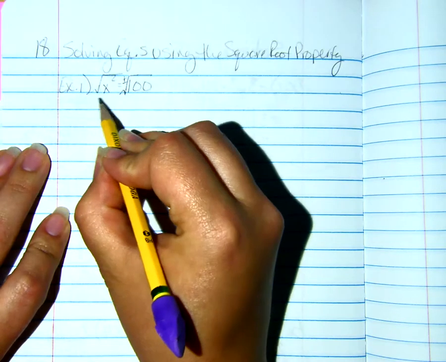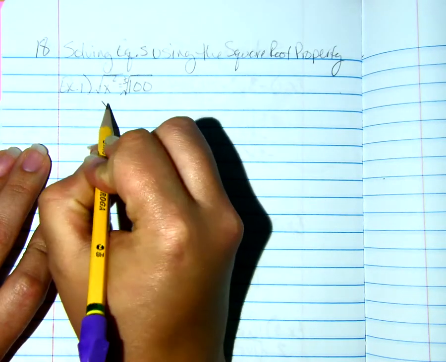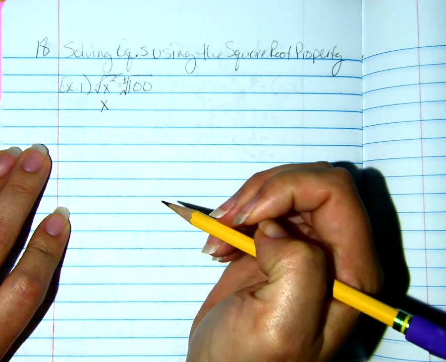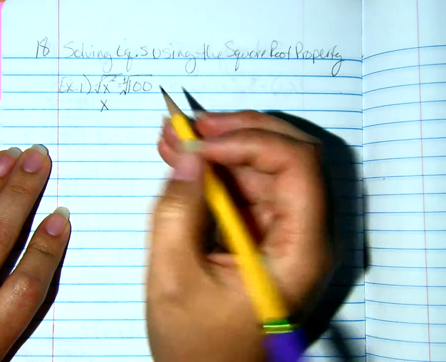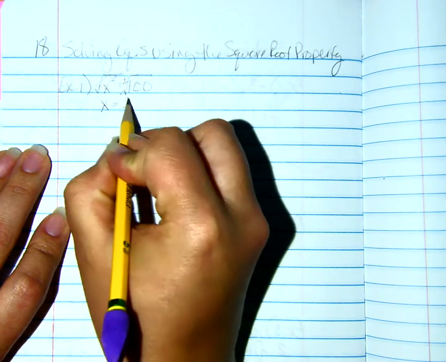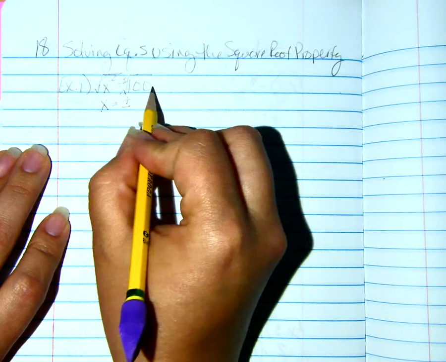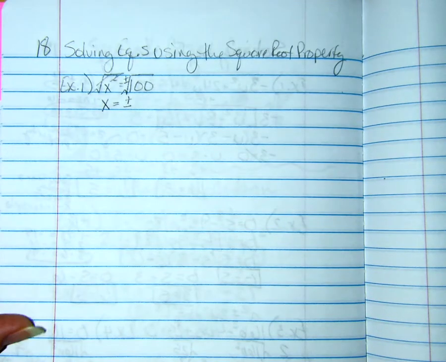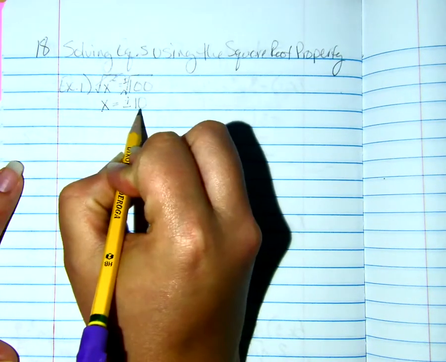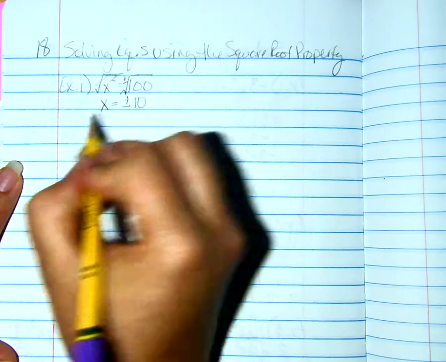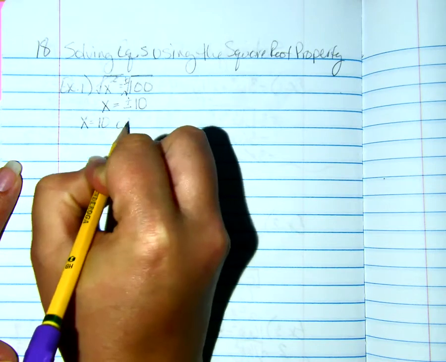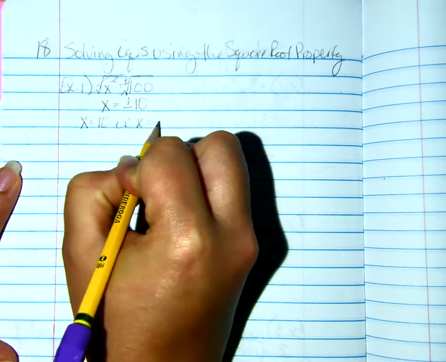The square root of x squared is x, because they cancel. A square root cancels a square, just like a cubed root would cancel a cube. Then I have equals, plus or minus, that's two different numbers, the square root of 100. In this case, the square root of 100 is simply 10. So I have two answers here. When I say x equals plus or minus 10, what I'm really saying is that x equals positive 10 or x equals a negative 10.